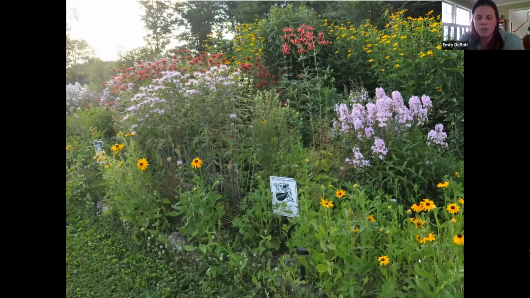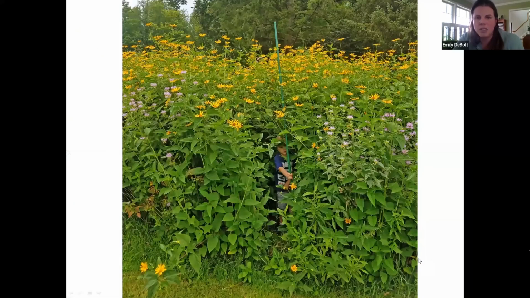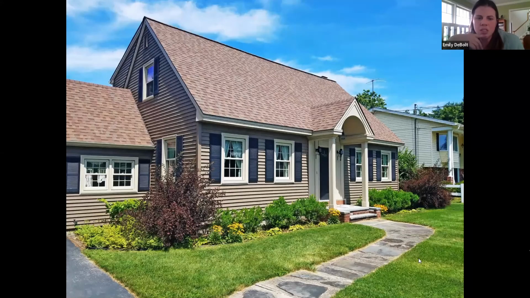Natives have lots of flowers, but you do have to weed and maintain. You can see this is our native sunflower, and it can really take over. This is the front of a house that we did. This is 100% native, with ninebark and inkberry shrubs on the front instead of a boxwood. Inkberry is another native holly. So again, you can use natives and have it be very kept looking.